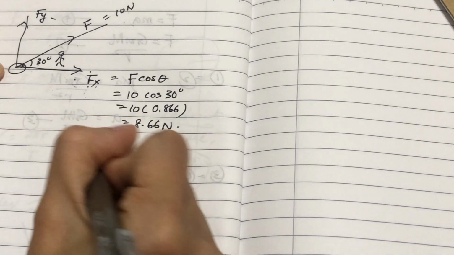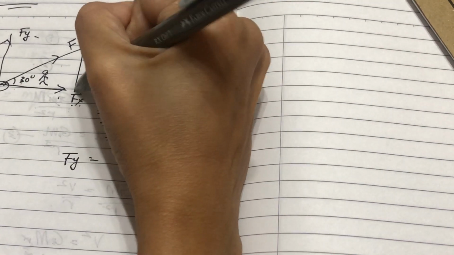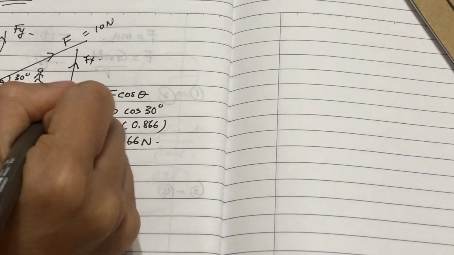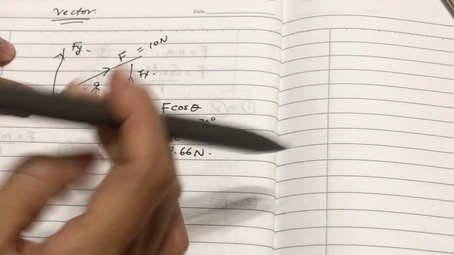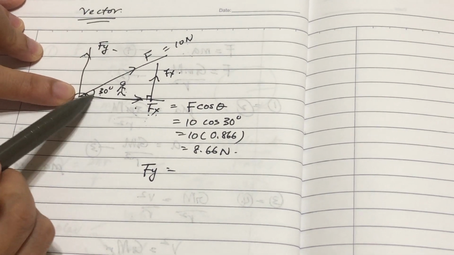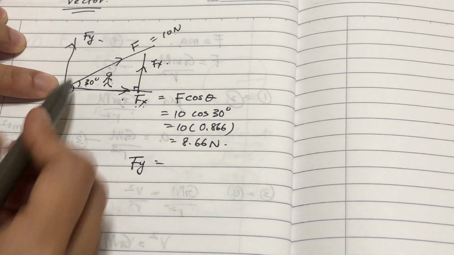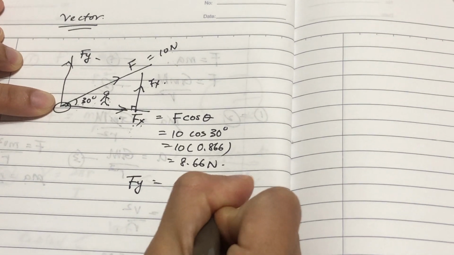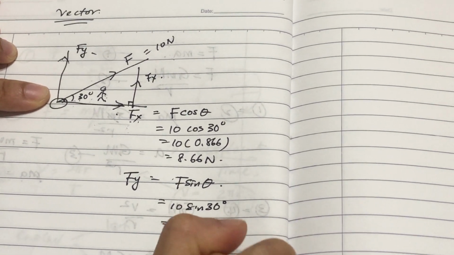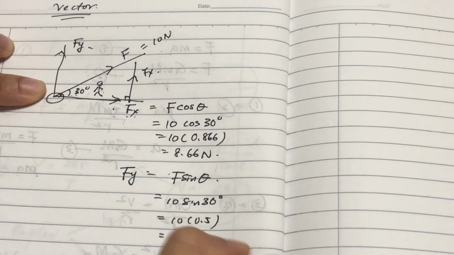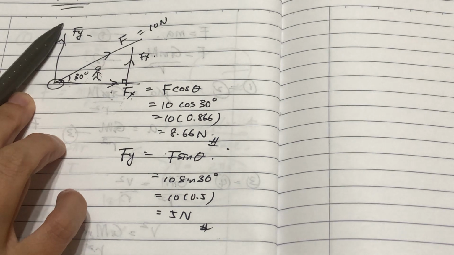How about the y component? So the y component is this one, right? So I have to move it here. So this is the y component, Fy. You still remember I said you can move the force everywhere, but you don't change the direction. So now Surya is standing at the angle here, the 30 degree. He is looking opposite, and looking opposite, you always use sin. So F sin theta, which is equal to 10 sin 30. Sin 30 is 0.5, so it is actually 5 Newton. I hope you remember that is what we call the x component and y component.